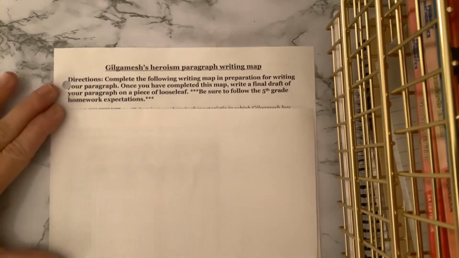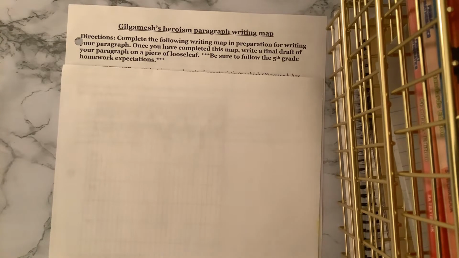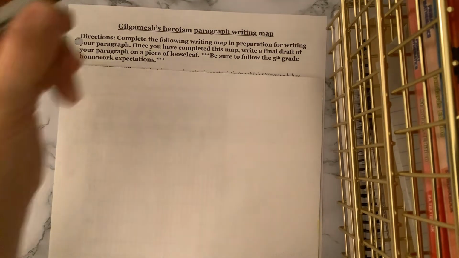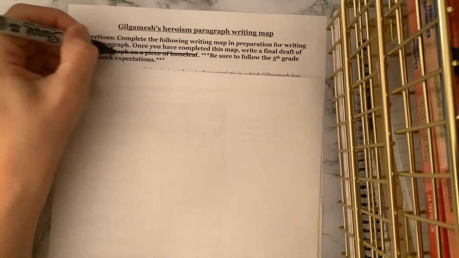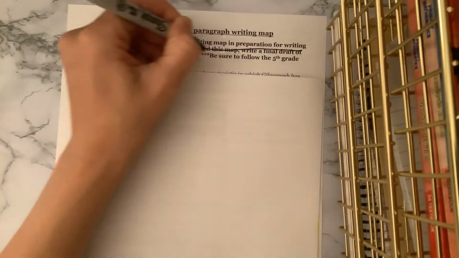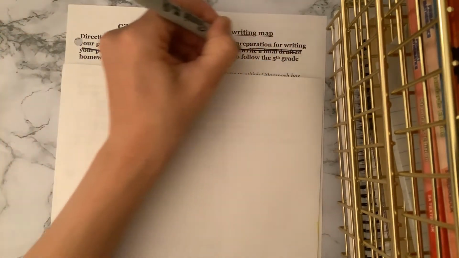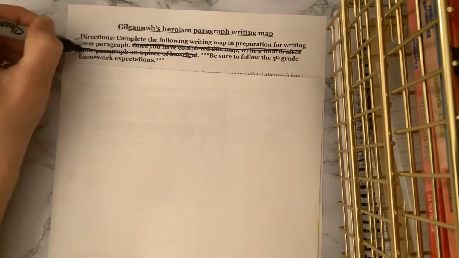So the directions here tell us, complete the following writing map in preparation for writing your paragraph. Once you have completed this map, which actually, I don't love this. This is my own fault. I should have edited this before I sent it. Usually when we're in school, we do both of these steps in one day, but we're going to separate this out. So this step here, you're just going to cross out. Don't worry about your final draft yet. Okay. All right.